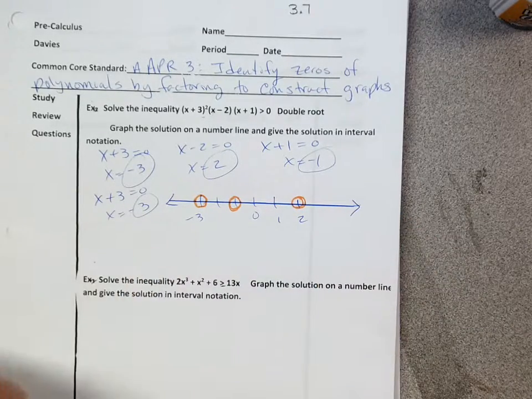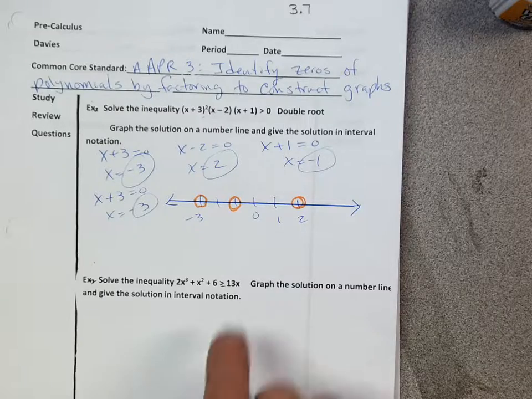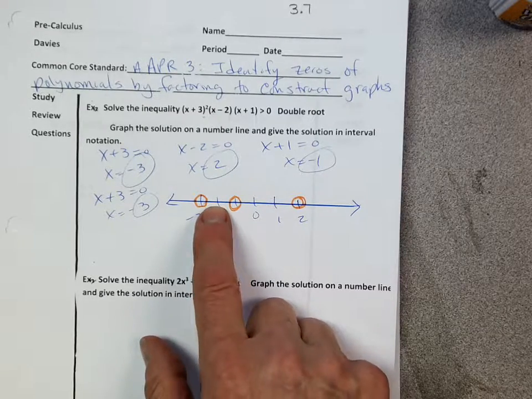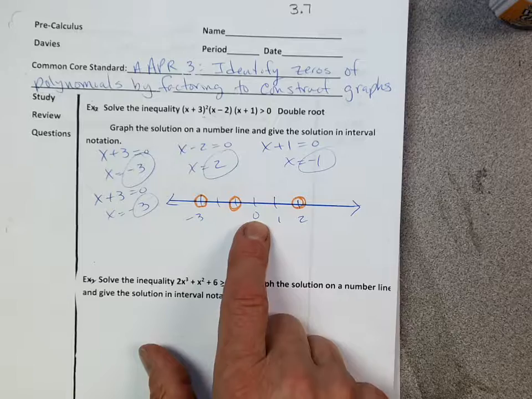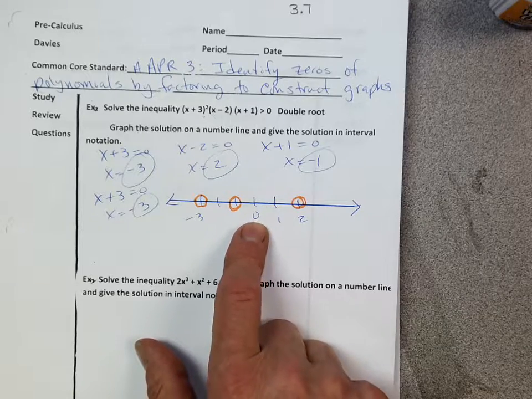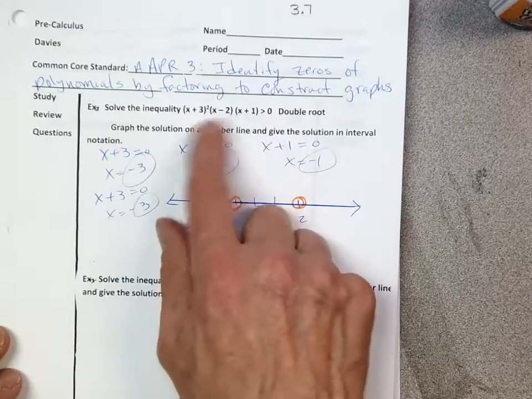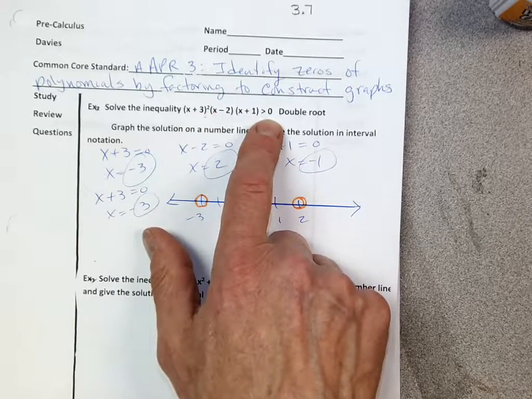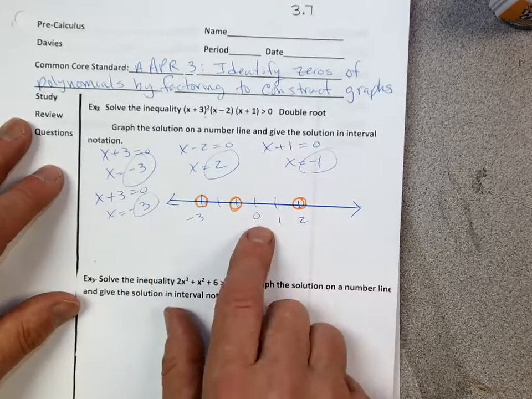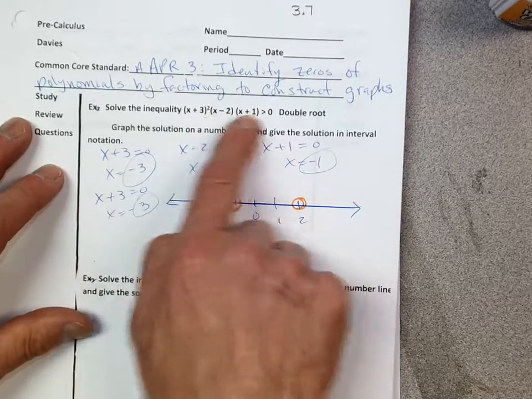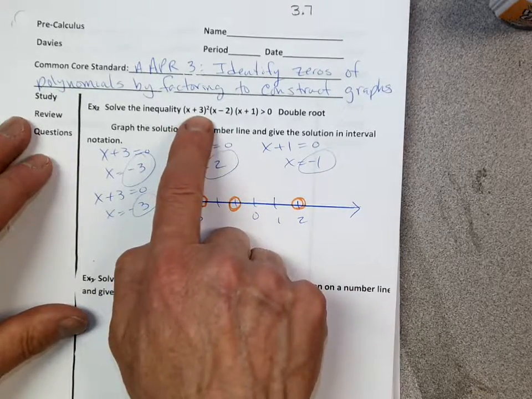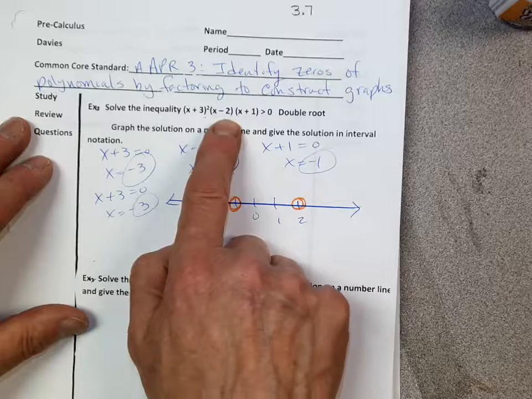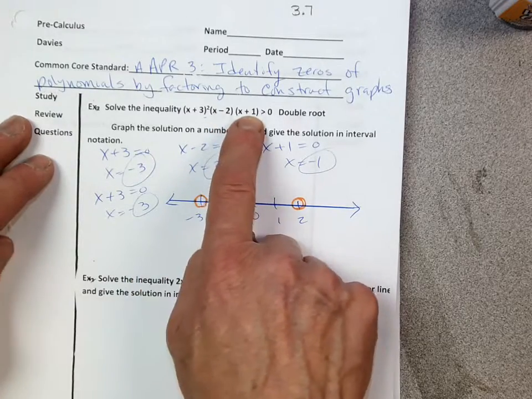Now, what we want to do is find out, for instance, if we plugged in a number, say 0. If I plugged in 0, would that whole value be greater than 0? Would it be positive, right? So I could plug in 0 to test it. I'd have 3 squared times negative 2 times 1. Is that positive or negative?